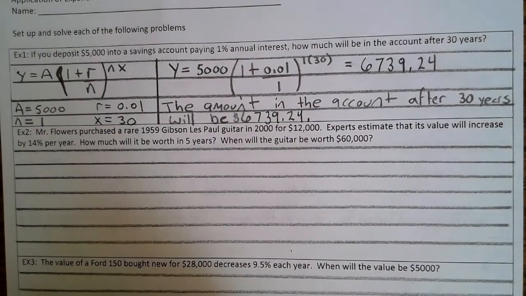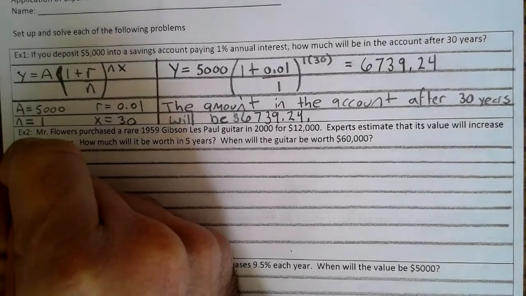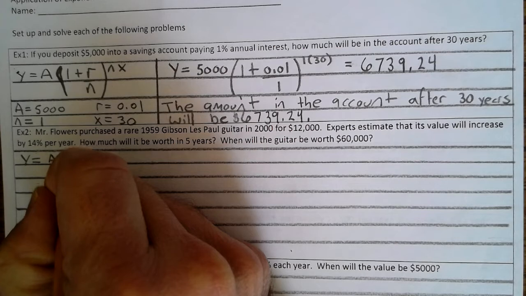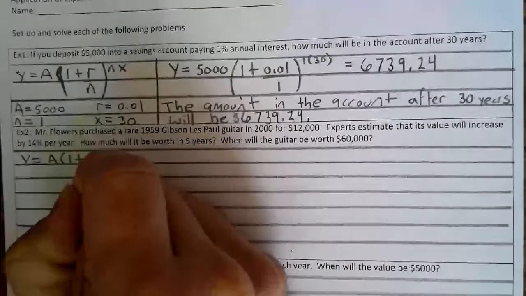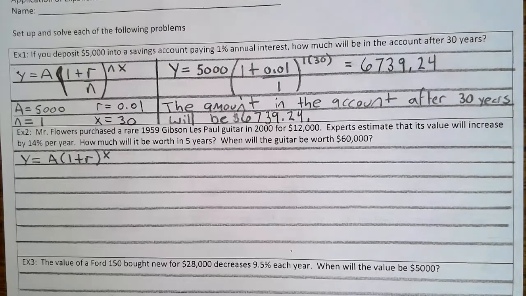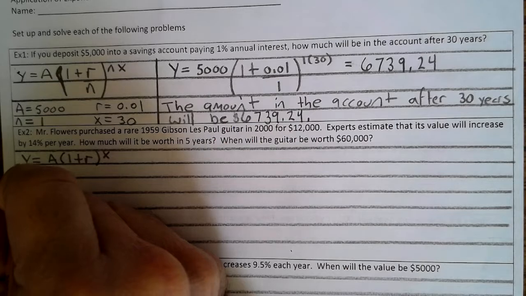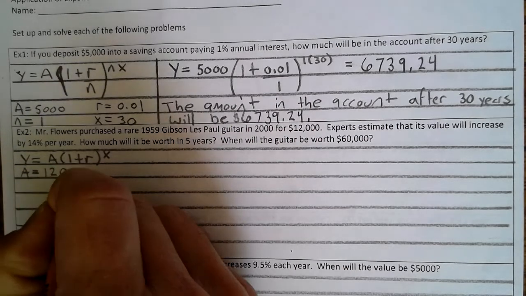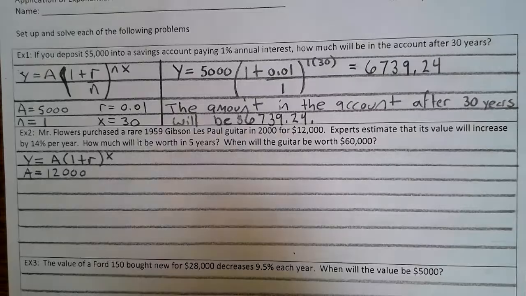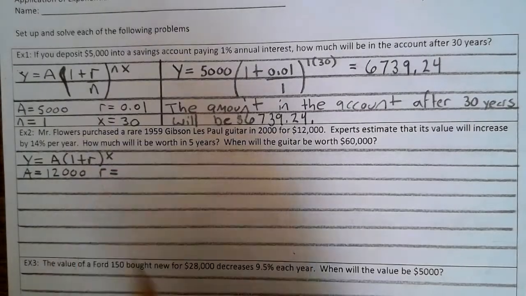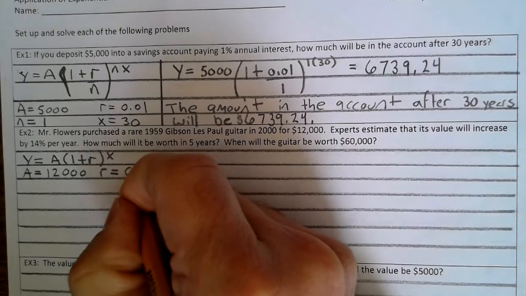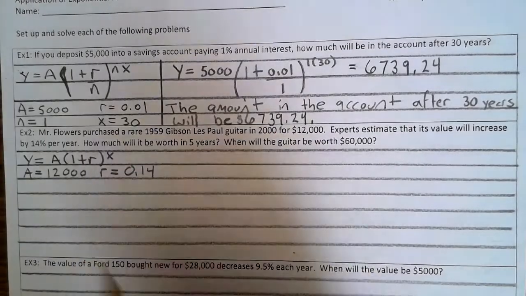Okay, so our equation here is exponential growth. So Y equals A(1 + R)^X, where A, the initial amount, is 12,000, R is 14%, so that's 0.14, and then X is 5 years.